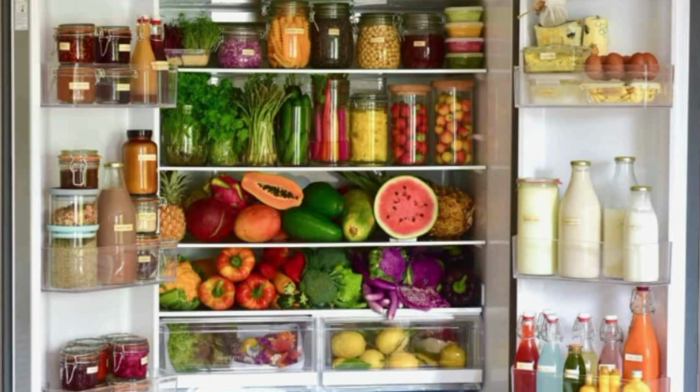Take an example of a fridge, a refrigerator. In a refrigerator, there are so many food items, but you don't know how to cook. So what is the value of these food items? What will you do with these food items? Same case. This is the fridge, this is the refrigerator.